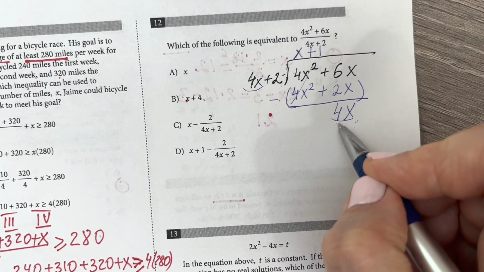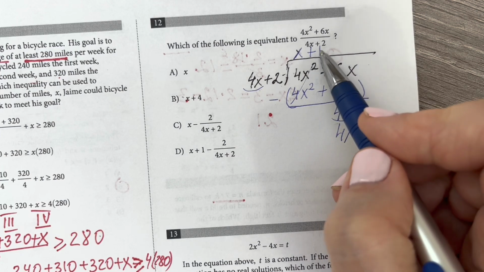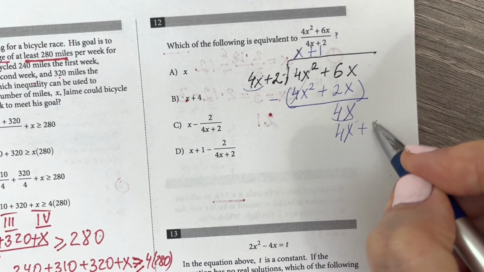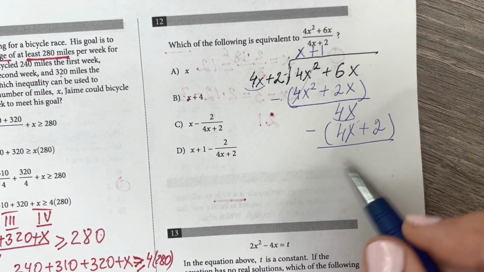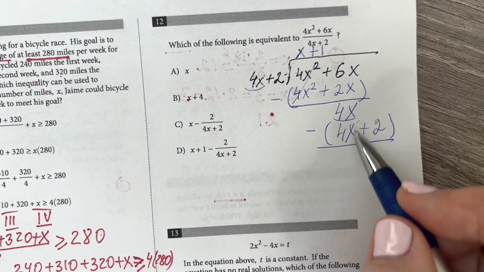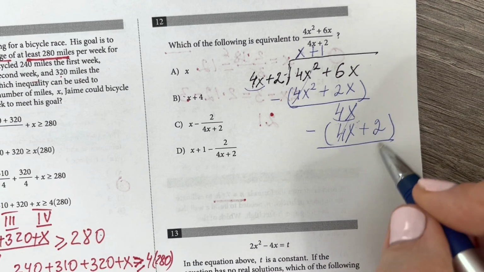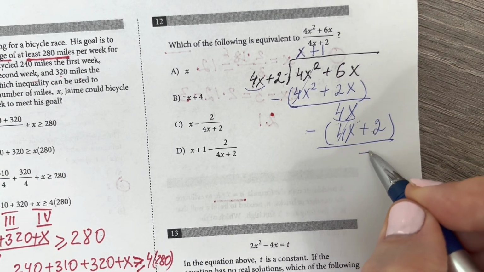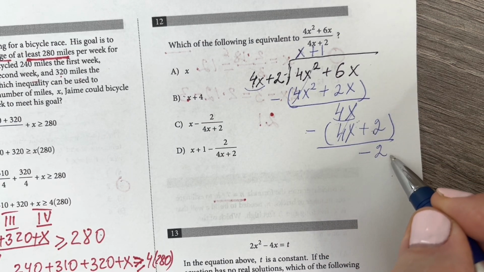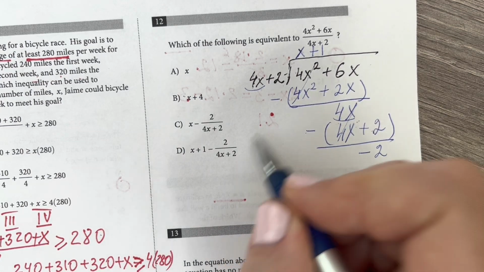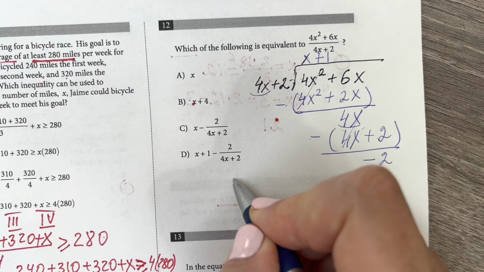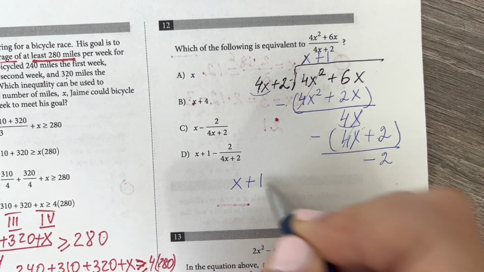1 times 4x plus 2. Then don't forget the subtracting, like we did in long division with numbers. So this cancels out. What we have, negative 2 is the remainder. What is the result we have? The result is x plus 1.